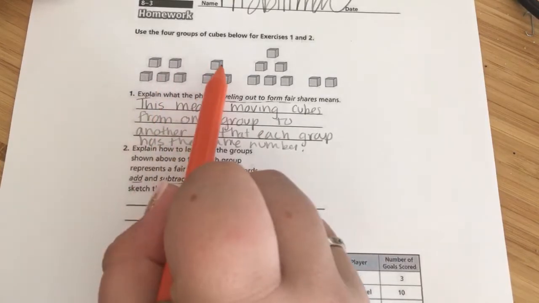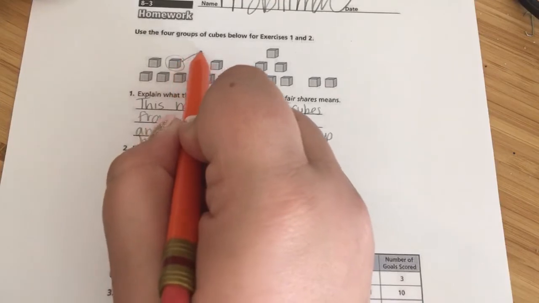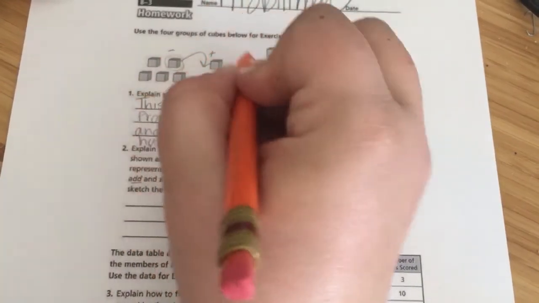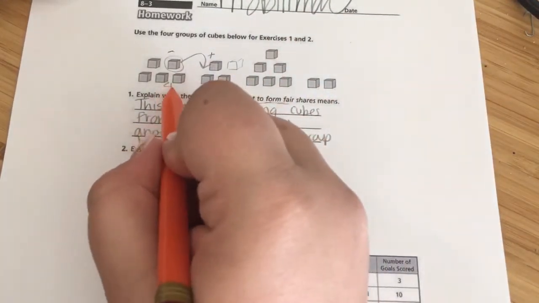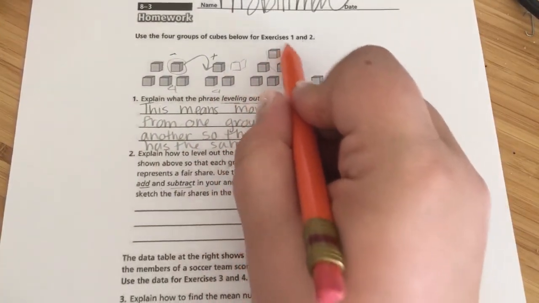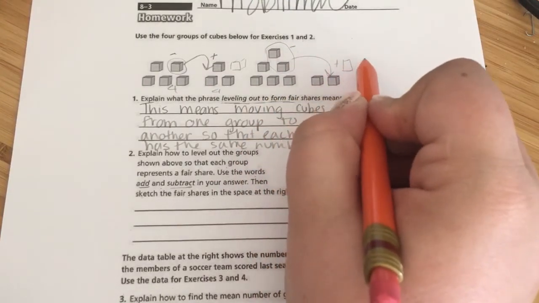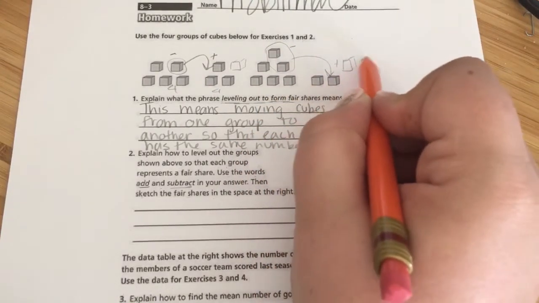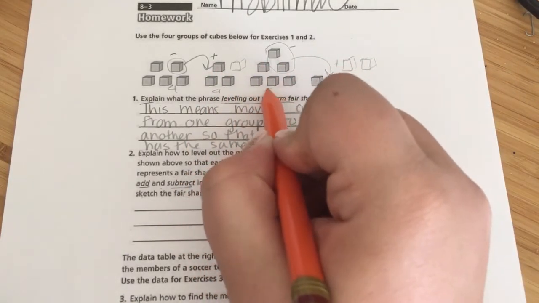And I'm going to use the words add and subtract to describe how I did this. So I know if I move one cube from group 1 to group 2, it'll give it 4 and 4. So I would say I would subtract one cube from group 1 and add it to group 2. Now these next ones have 6 and 2. I know if I subtract 2 cubes from group 3 and add them to group 4, they will also have 4, making it a fair share. So every group has 2 cubes.